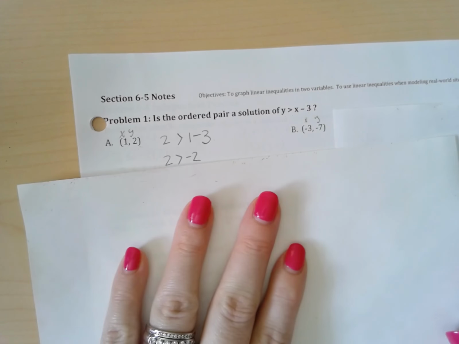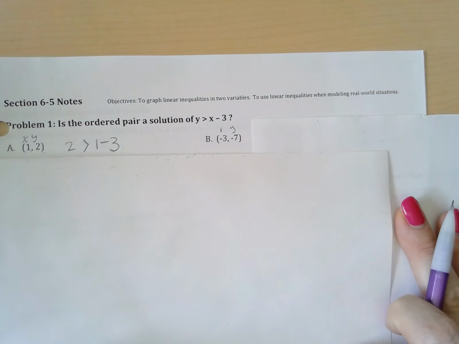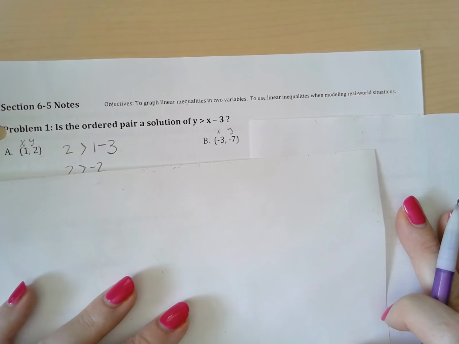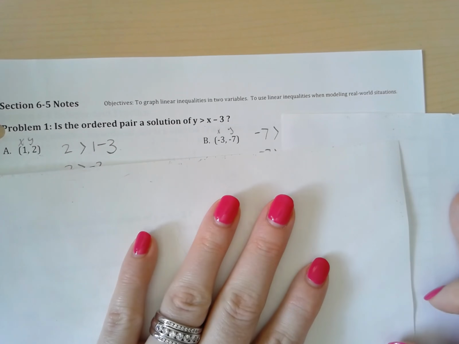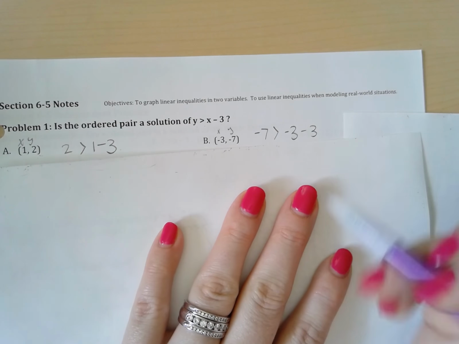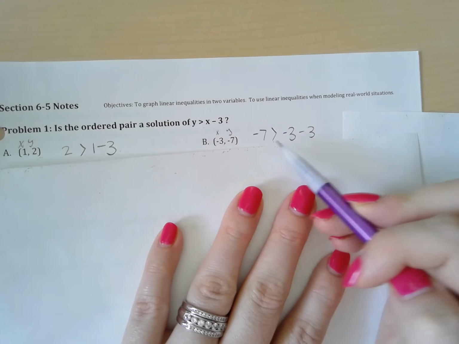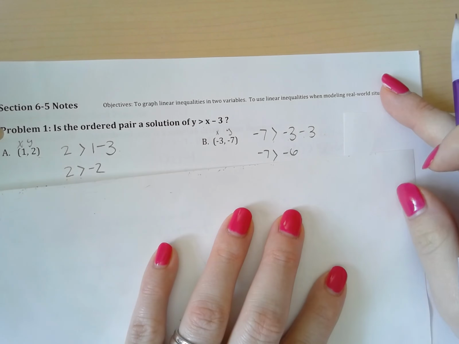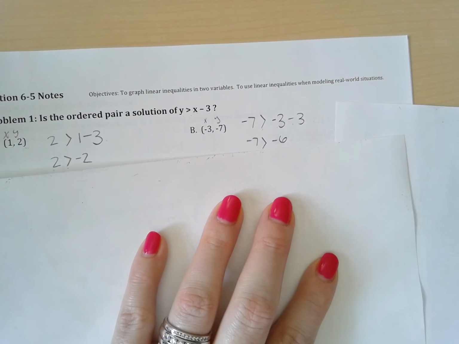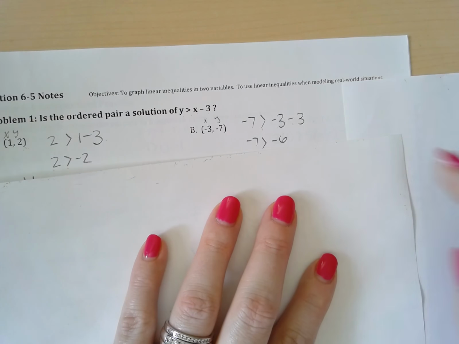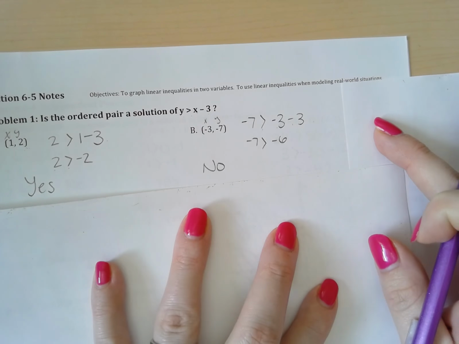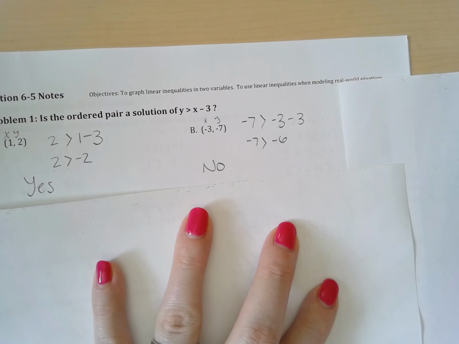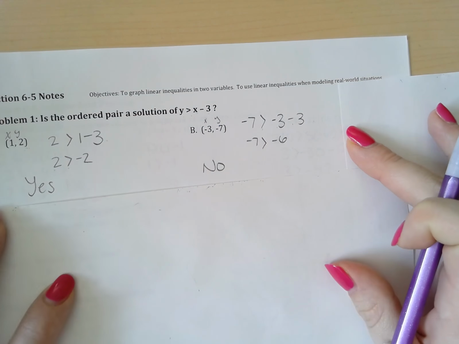This next point that we're going to plug in has an x of negative 3 and a y of negative 7. So I plug this in. Is negative 7 greater than negative 3 minus 3? Negative 3 minus 3 is negative 6. Is negative 7 greater than negative 6? The answer is no. Negative 7 is actually smaller. It's a smaller number than negative 6.